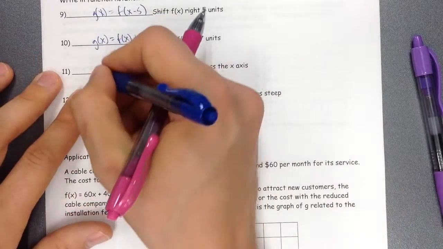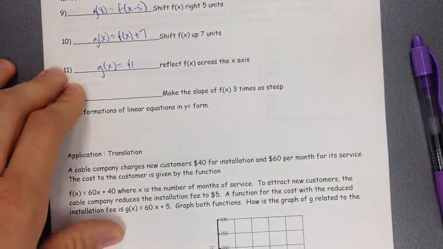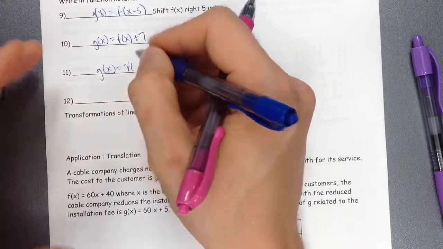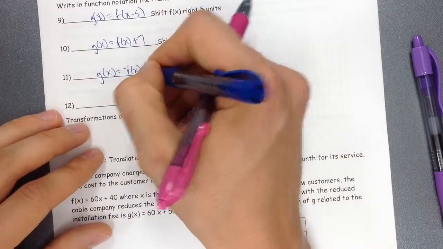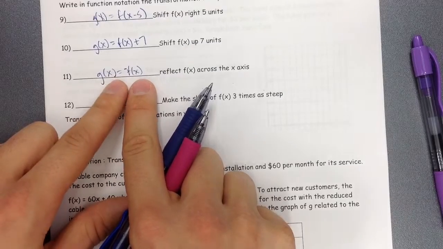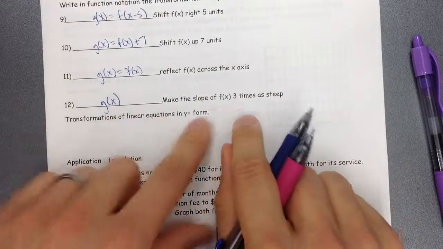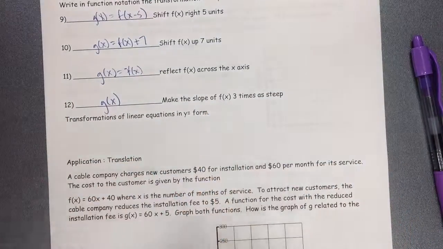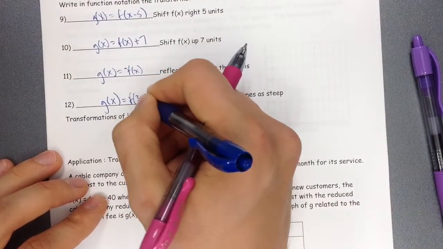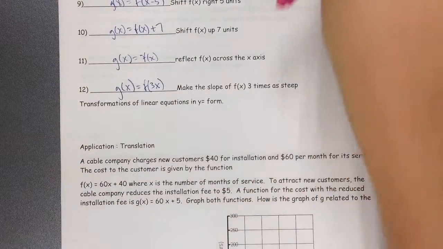This one is reflected across the x-axis. Now this is just a negative sign. Let me double check. It's going to be on the outside over here. When we want to flip it across the x, all the y's are going to reverse. So I take the entirety of the function and I multiply by negative 1. My last one, if I want to make the slope 3 times as steep and I don't want to change the y-intercept, I'm going to take and drop that 3 on the inside. So this will make that slope 3 times as big, but it won't change the y-intercept.